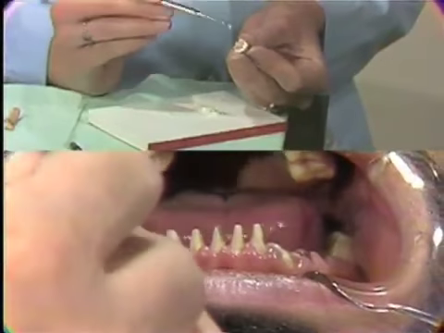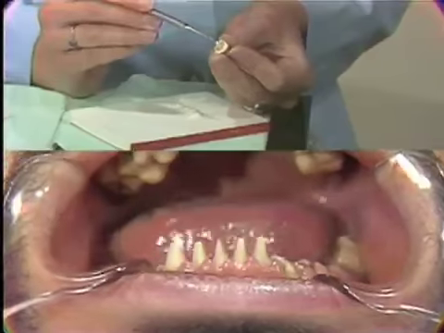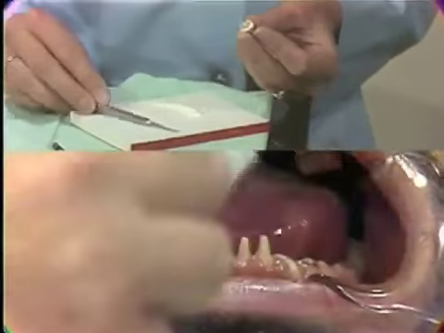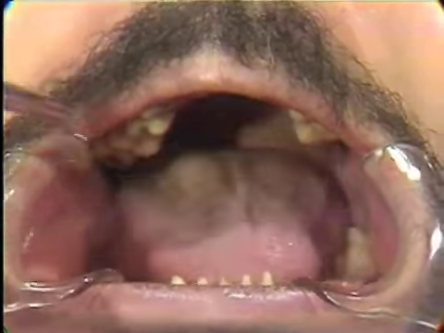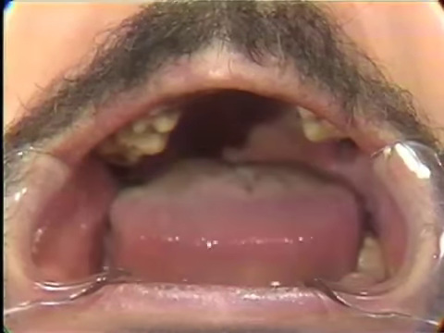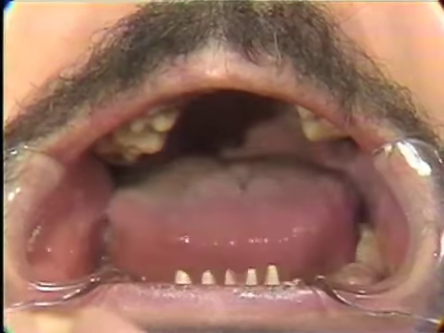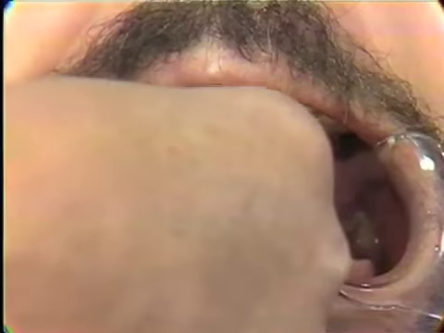Enough to seal it in place while the assistant is loading the temporary. You can be drying out the mouth. The tooth doesn't have to be absolutely dry, just relatively free of moisture. Put the temporary in place.